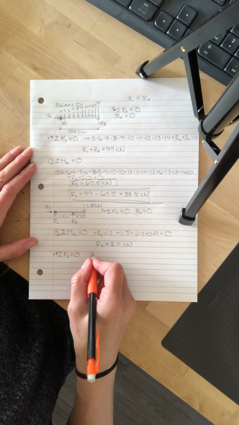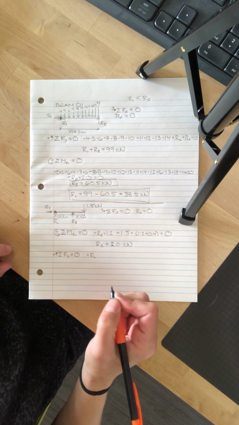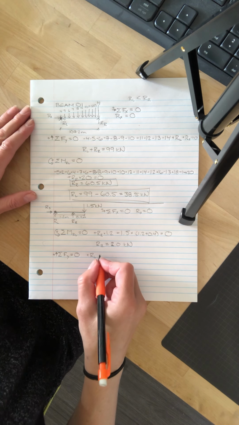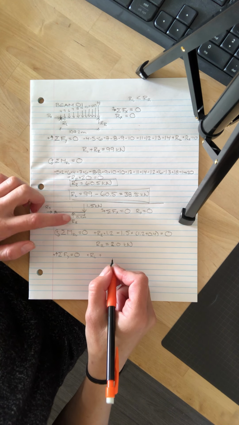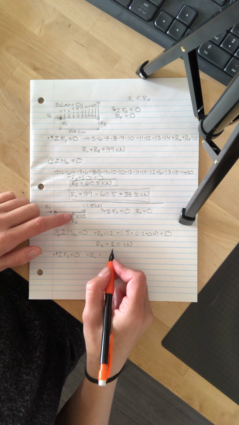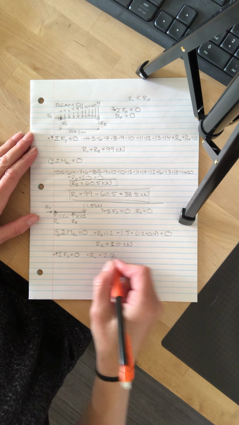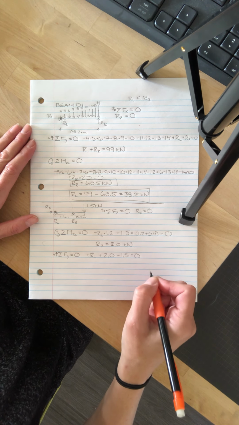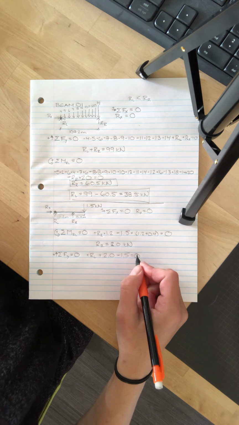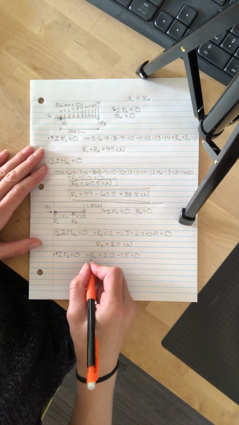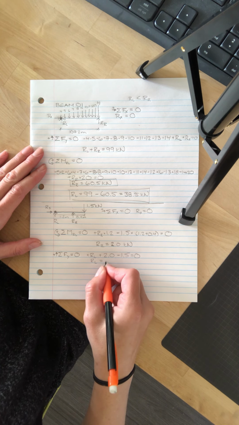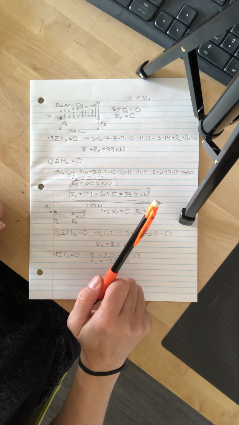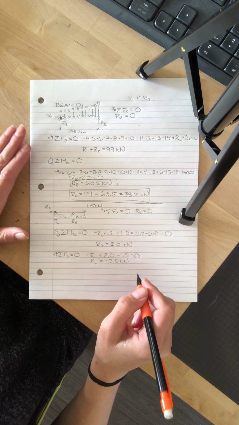Well, we've got RL acting upwards or positive. Again, I'm not sure what direction that goes. I'm guessing that it's positive. I guessed that RR was positive, and I got a positive number, which meant that my guess was correct. And then we have our applied load of 1.5 kilonewtons, and we want to know what it takes for this to be in equilibrium. So if we rearrange this, we get RL equals minus 0.5 kilonewtons. That negative number means that my guess was wrong.